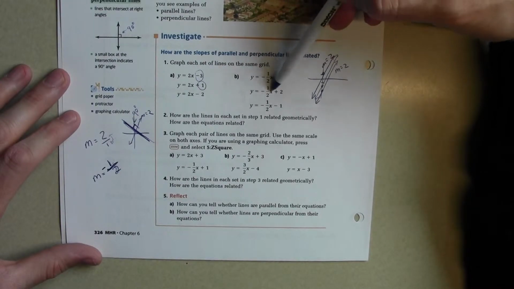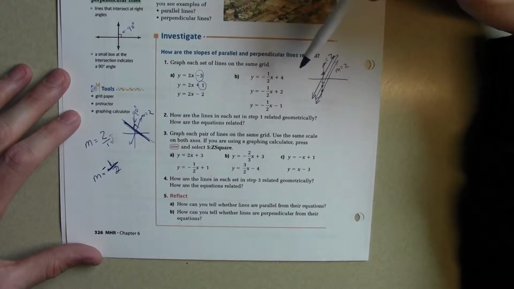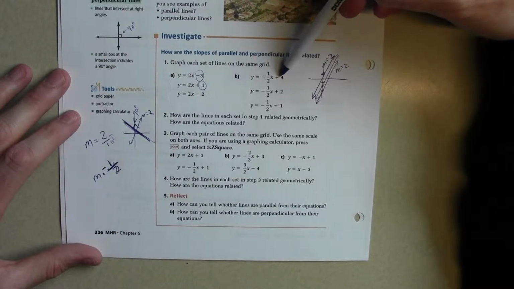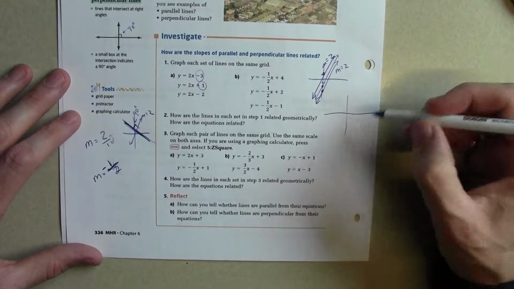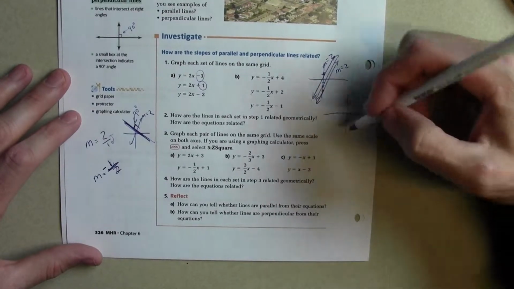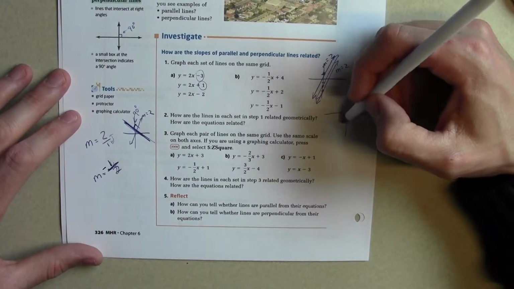This one now, again, all 3 have the same slope. It's negative 1/2. And one is plus 4, one is plus 2, and one is minus 1. So those are our y-intercepts, minus 1. Negative 1/2 looks like this.